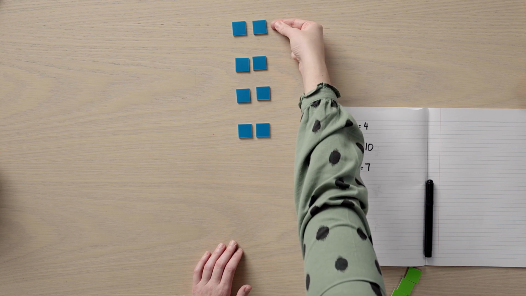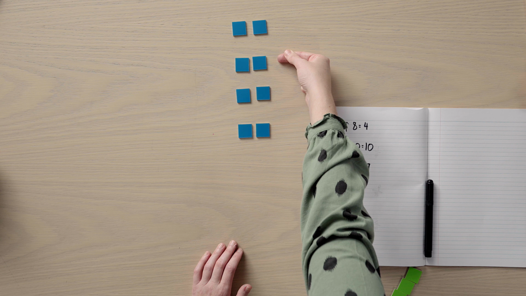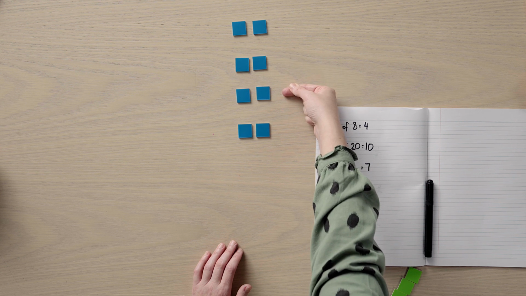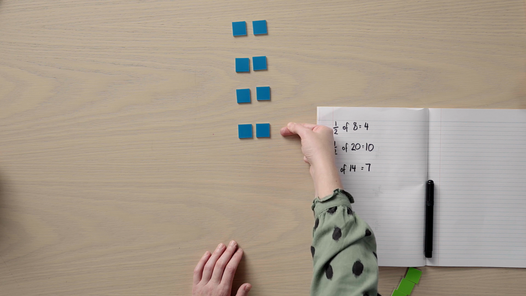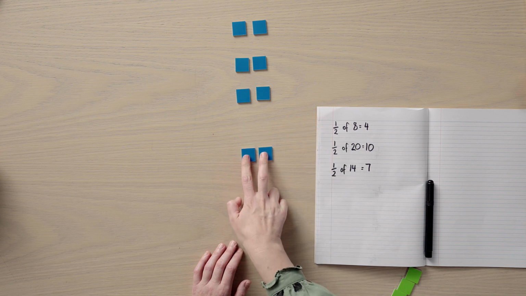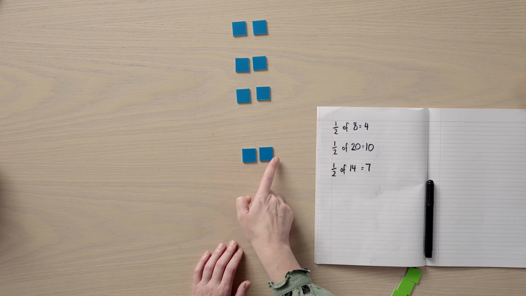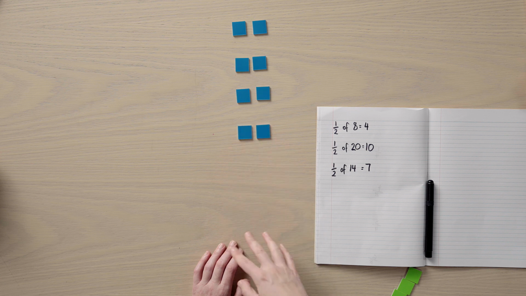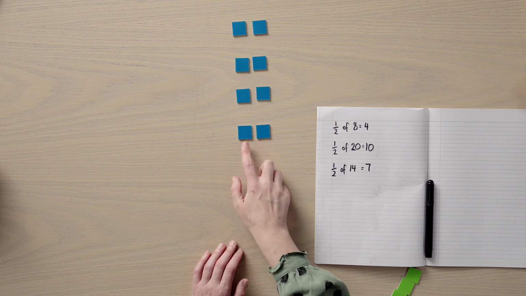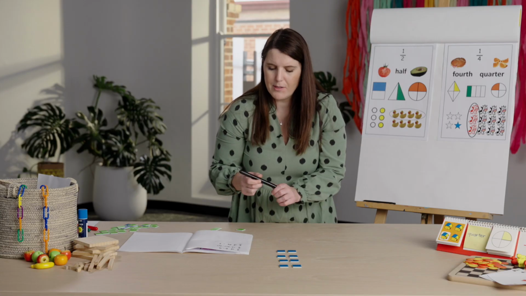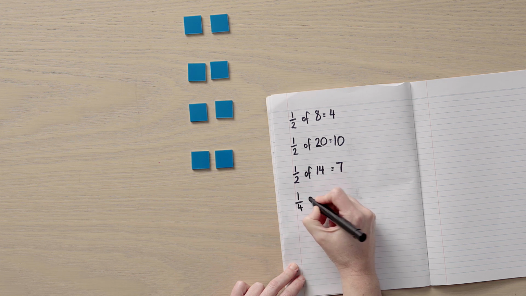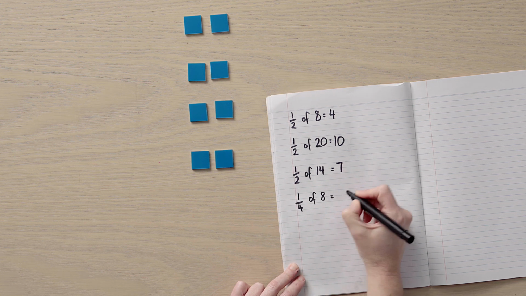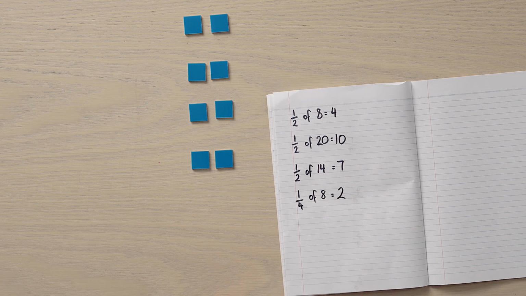I have 1/4 of my 8, another 1/4 of my 8, 1/4 of my 8, and again 1/4 of my 8. If I wanted to think about how many is in 1/4 of my 8, I can take this group and I can see that there is 2. So 1/4 of 8 equals 2. So remember, we're going to record that in our learning book. So 1/4 of 8 equals 2.